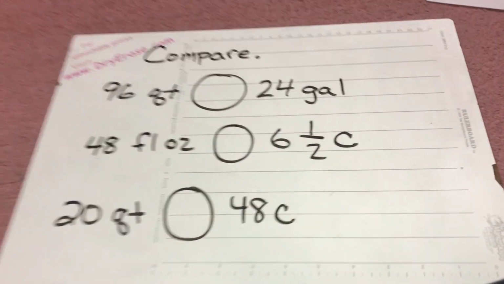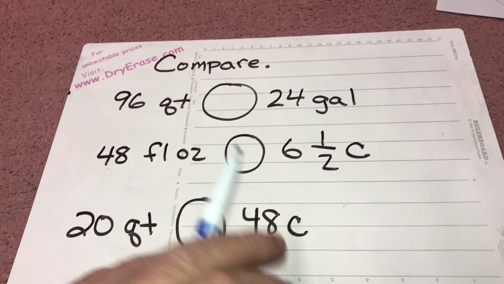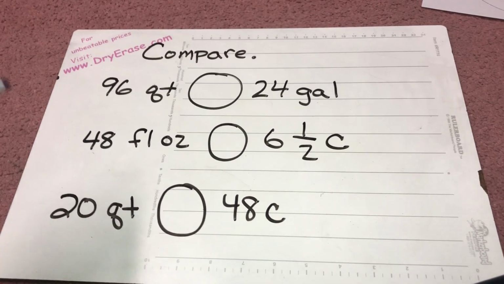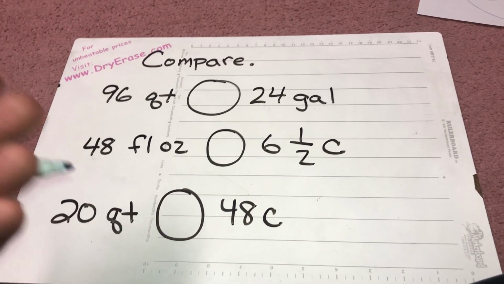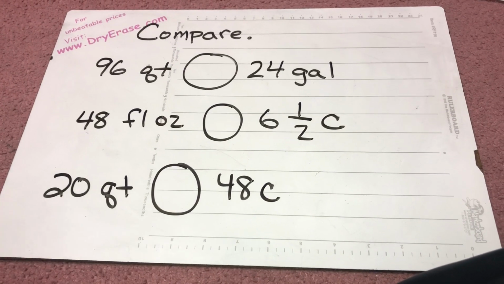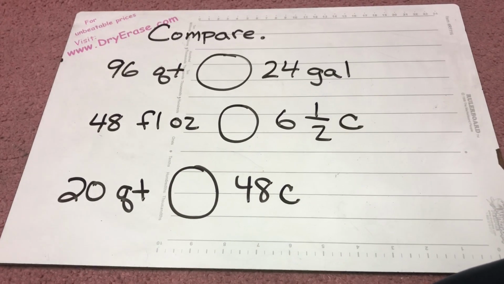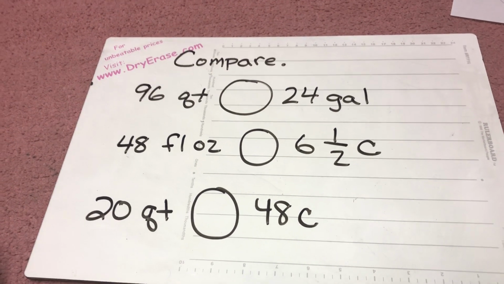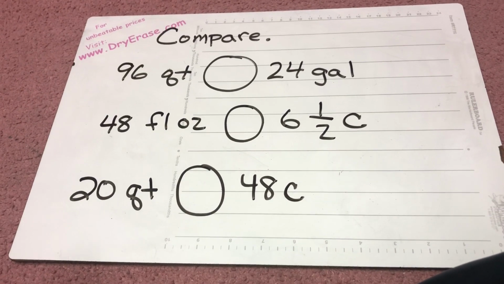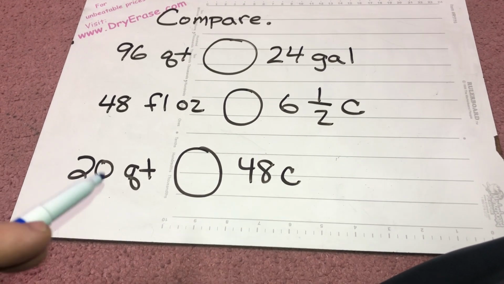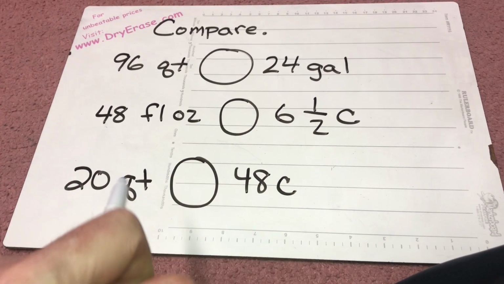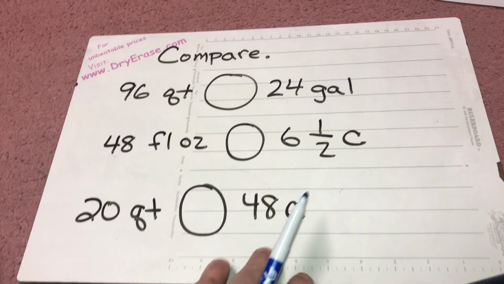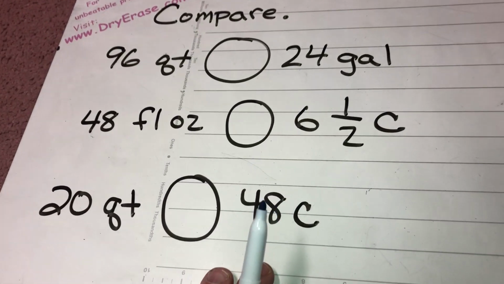All right, let's talk about comparing. Once again, when we compare, we have to convert one of the measurements so they're similar. It's that same idea. To compare fractions, we have to have the same denominator. To compare decimals, we need to make sure that we have the same amount of digits that come after the decimal point. Okay? To be able to compare units like this, we have to make them the same unit. So 96 quarts to 24 gallons.